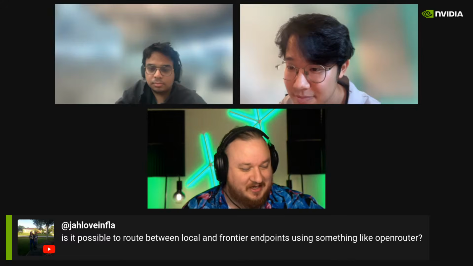The first thing we're going to talk about is, listen, okay, I got the green background. I'm not wearing the NVIDIA shirt today, but I got the NVIDIA title. And so what I want to answer first is, from Jalove Infla: is it possible to route between local and frontier endpoints using something like OpenRouter?